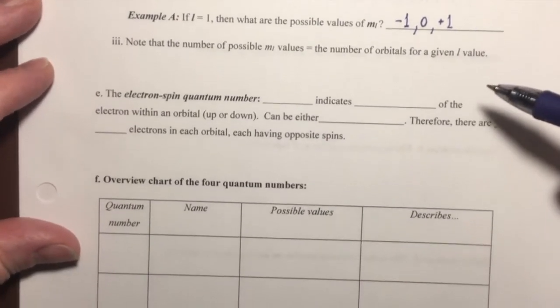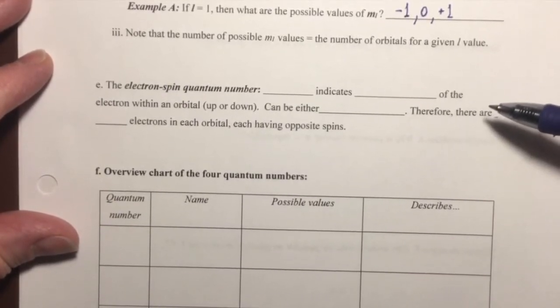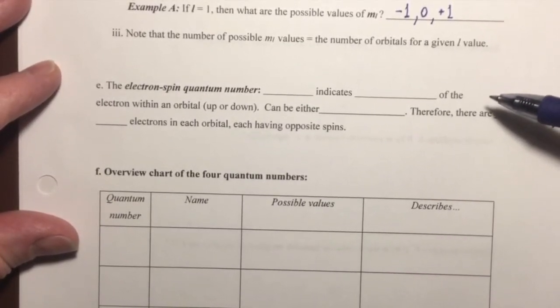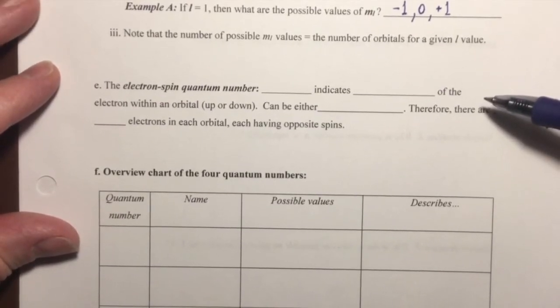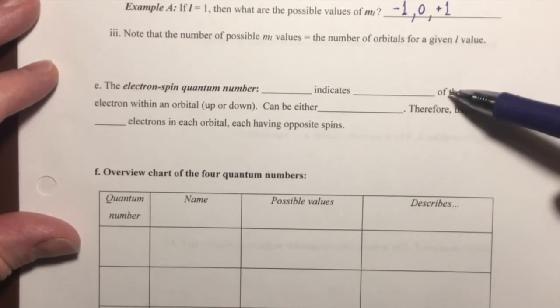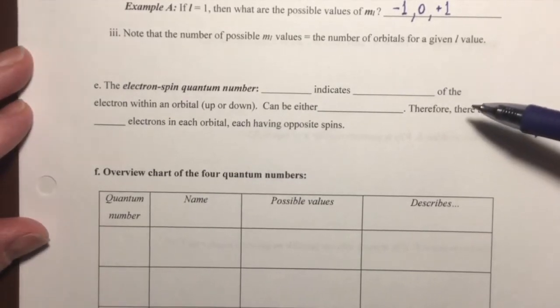The 4th quantum number is going to tell us which electron we're talking about within that orbital, because you can have more than 1 electron in each orbital. You may recall that you can have 2 electrons in each orbital. So it's this 4th quantum number that's going to tell us which electron of those 2 we're talking about.